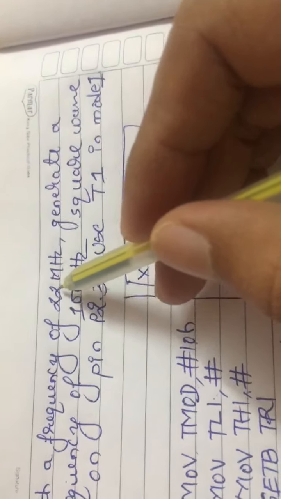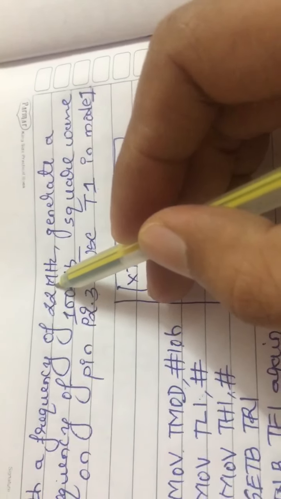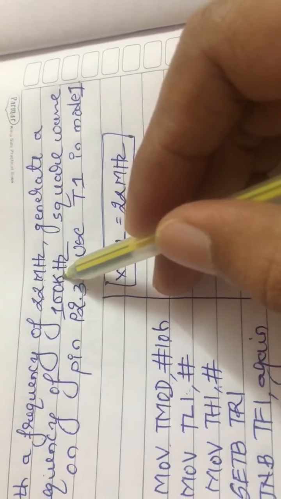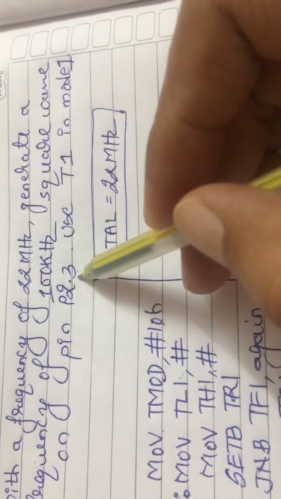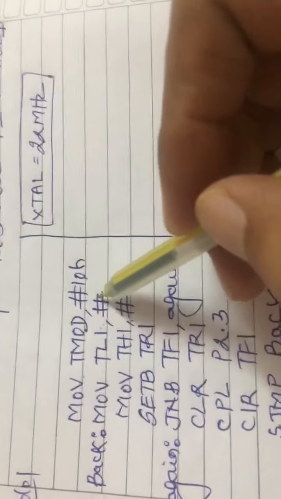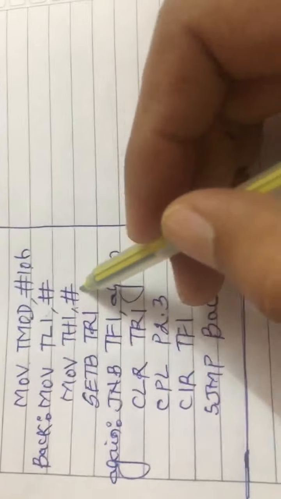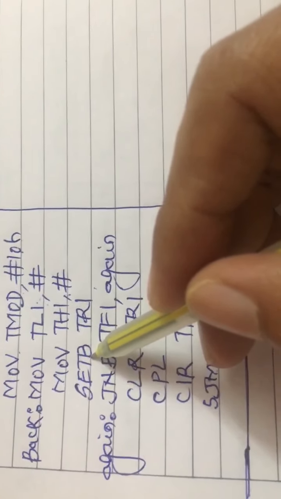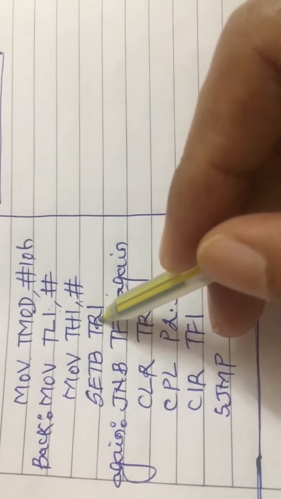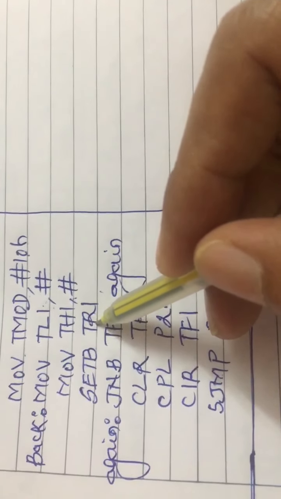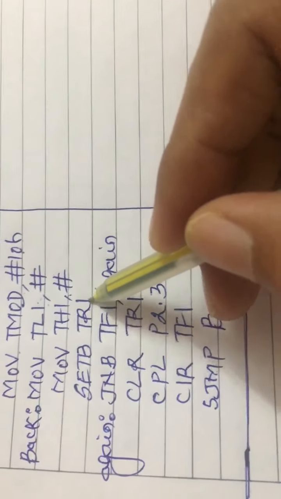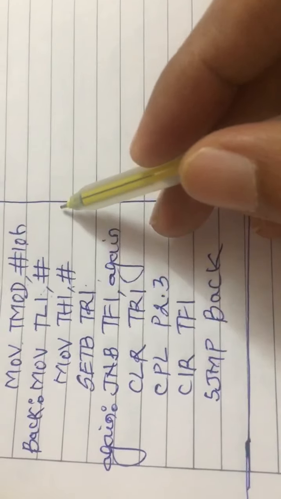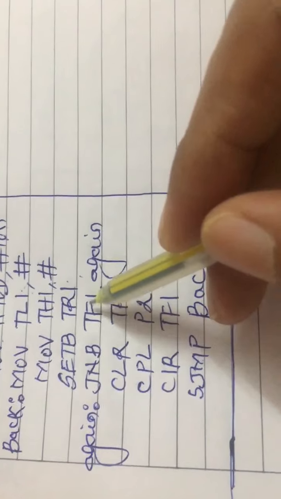The crystal frequency is 22 megahertz, and we need to generate a 100 kilohertz square wave on P2.3. I will tell you how to calculate the initial count value for this. After loading the initial count value, start the timer. In order to start, we are using SETB TR1. Since we are using only timer 1, we take the timer 1 bit. Start the timer. When the timer has reached the final count, TF becomes 1.